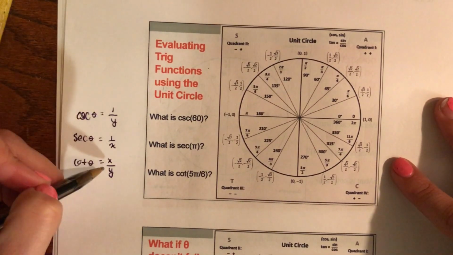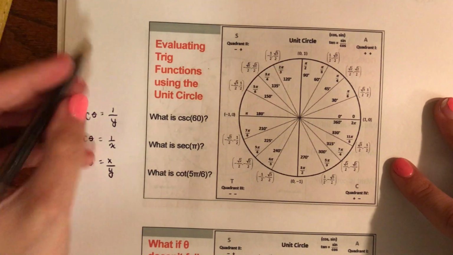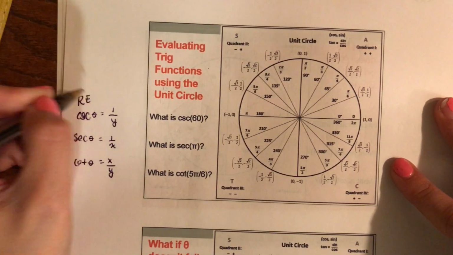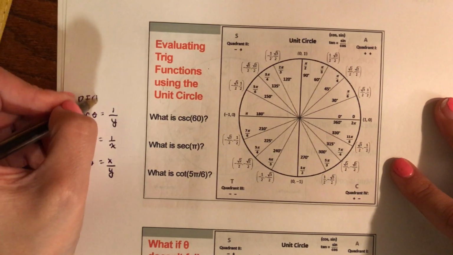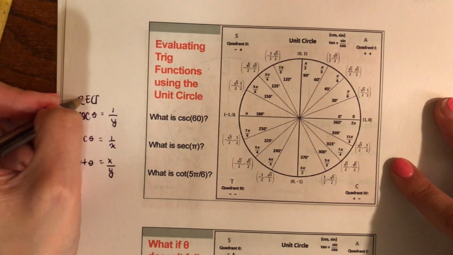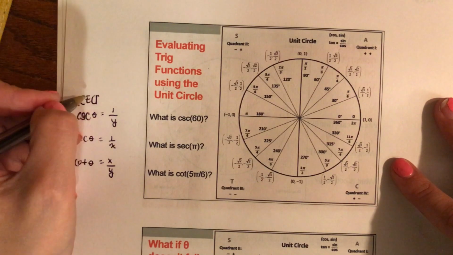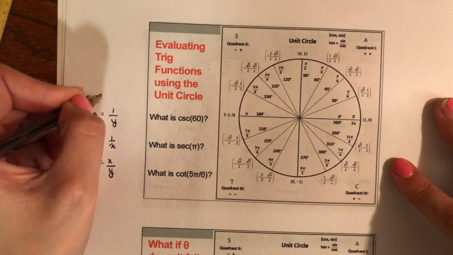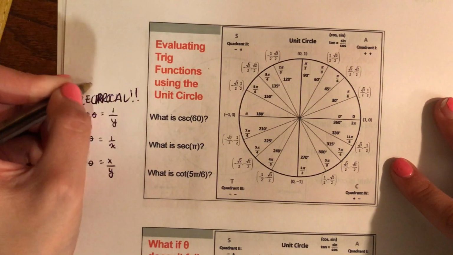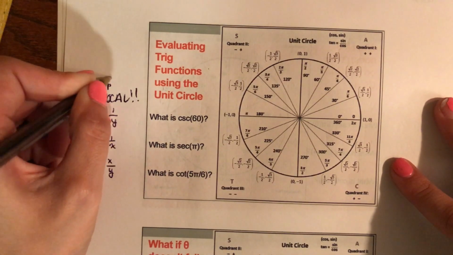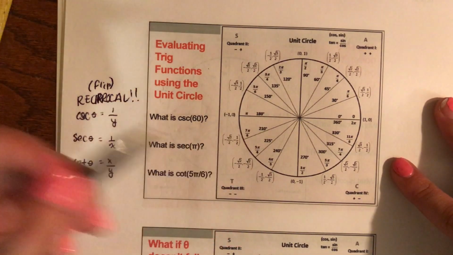Now, you can think of it this way, but I know that these are my reciprocal functions, so my answers for these questions are really just going to be the reciprocal, or the flip, of whatever our ratio of sides are.